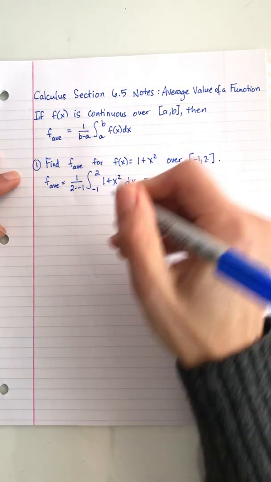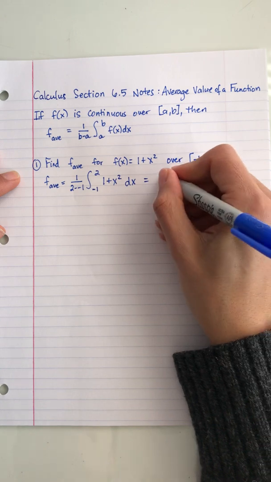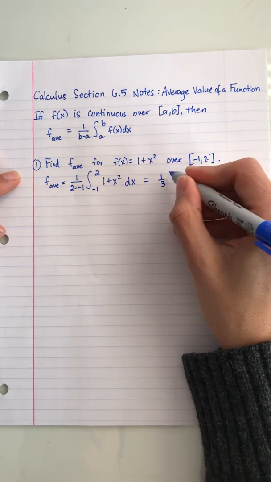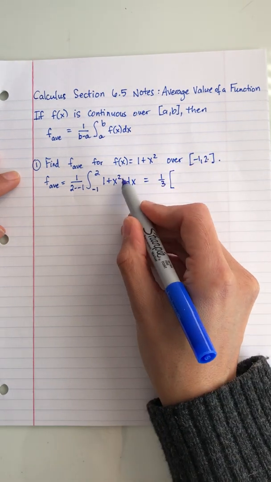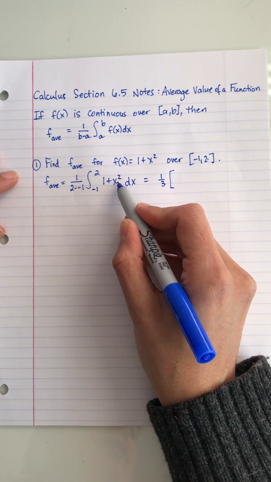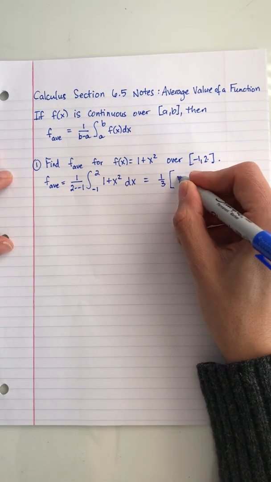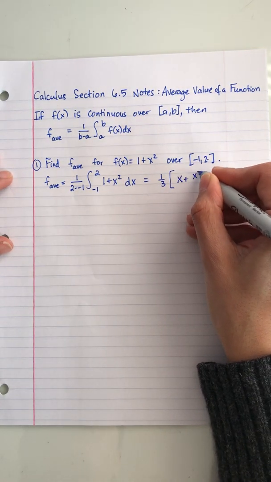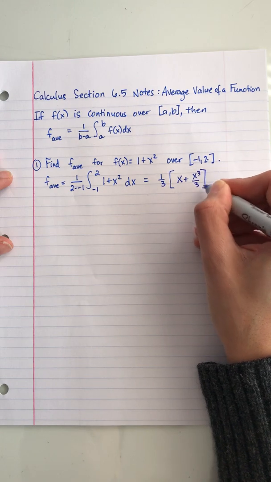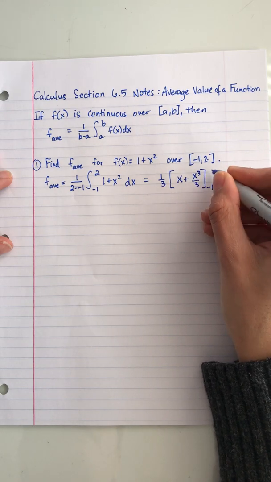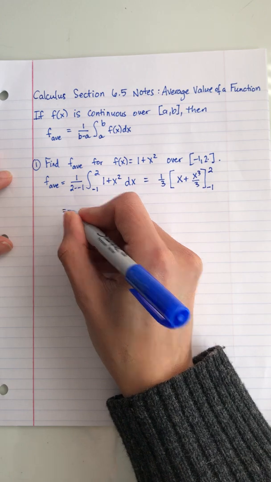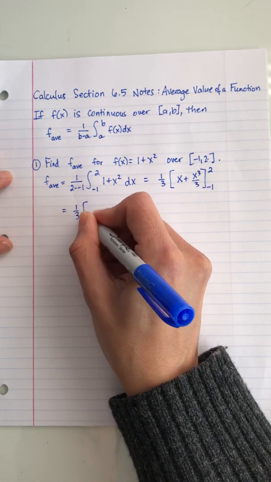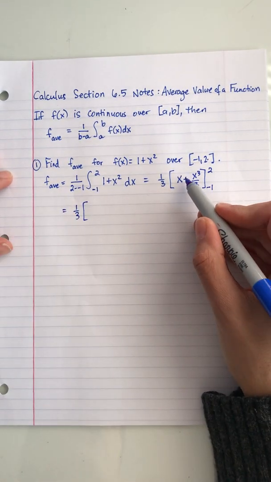So this is going to be 1 over 3. I'm going to go ahead and anti-derive 1 plus x squared. That'll get me x plus x cubed over 3. We are evaluating that between -1 and 2. So we'll get 1/3. Now I'm about to FTC, plug in a 2.